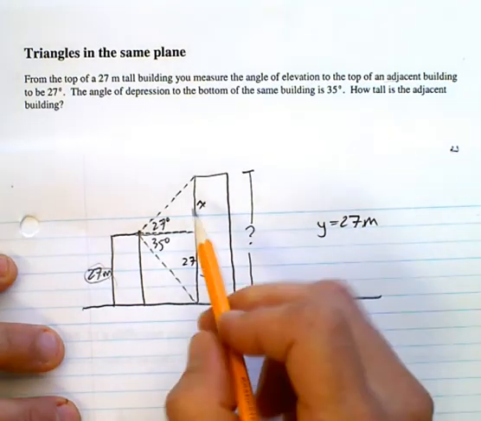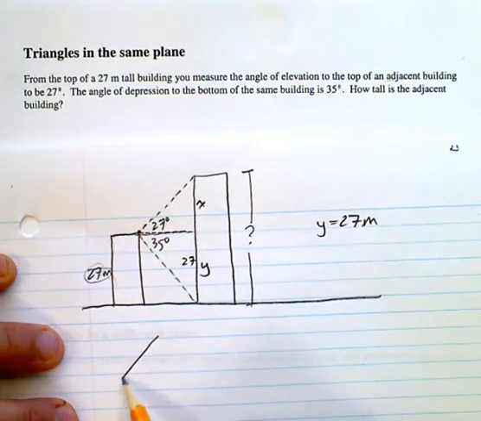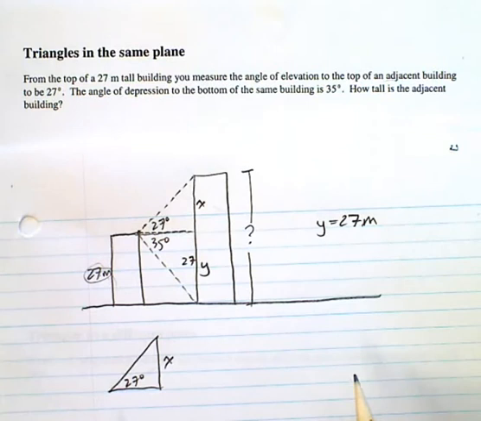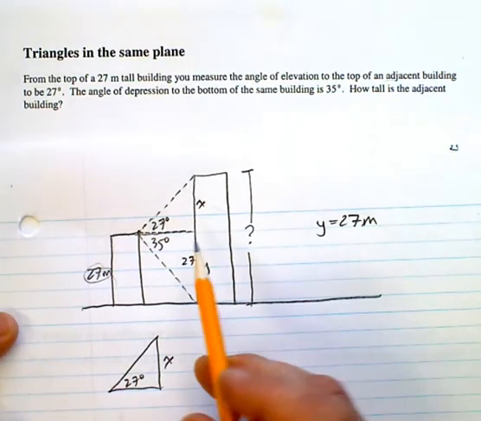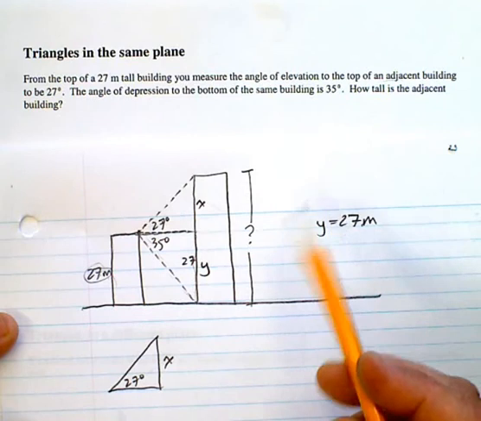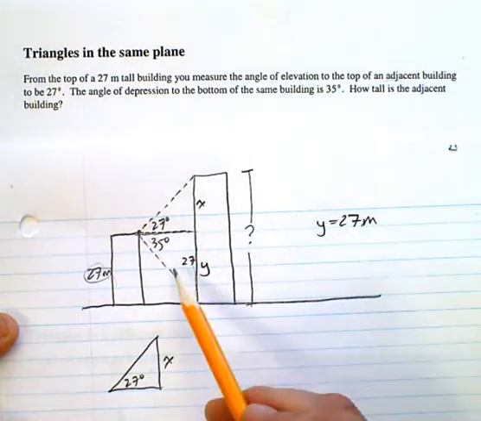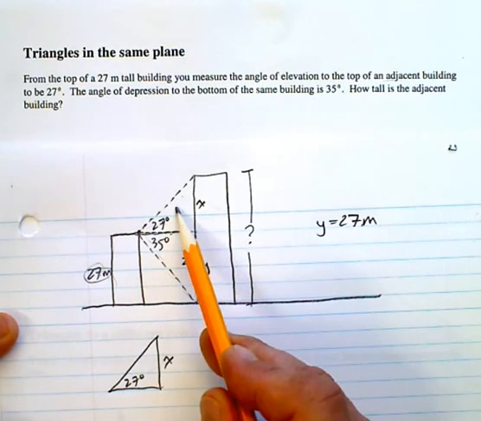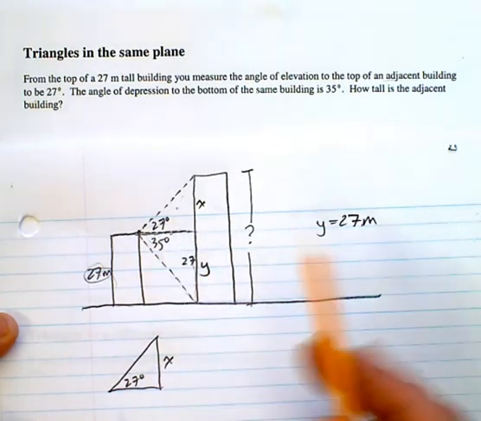Well, if you're looking at this triangle right here, where this is 27 degrees and that's x, you need one more piece of information, right? Well, let's look at this bottom triangle. Do you think that you could find another side? Would this side help me up here, or would this side help me up here? So we're actually going to look at this side. So let's take that one out now.